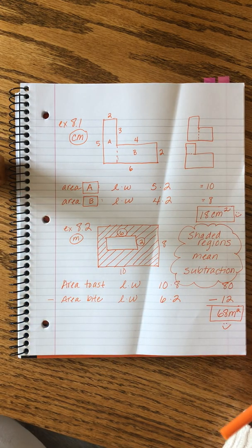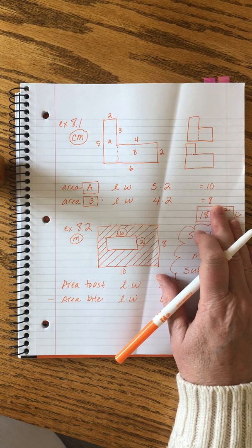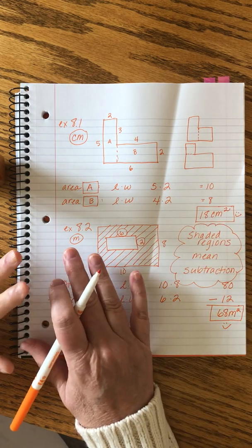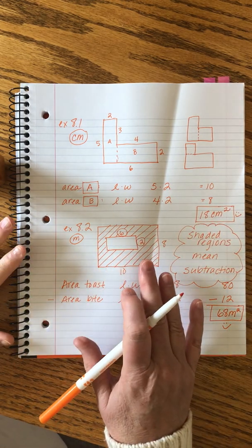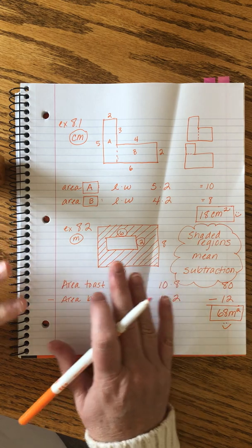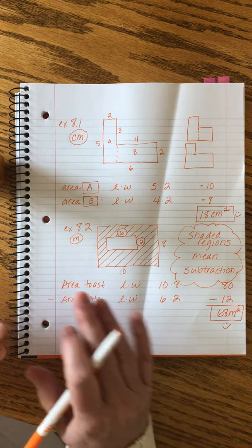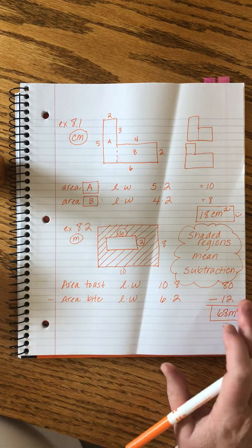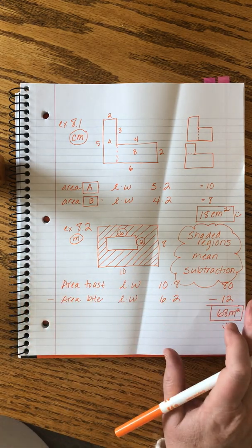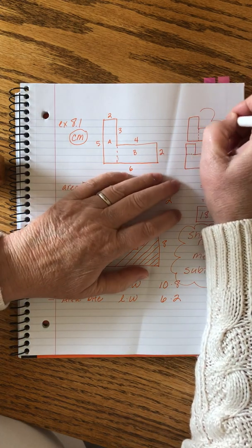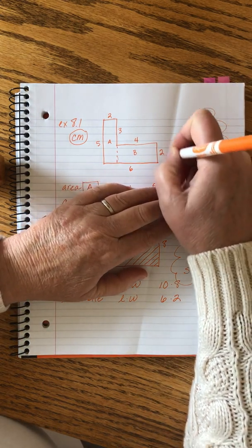Having this kind of a very intentional system is going to help you keep your thoughts organized. Later, we're going to have more complicated shapes, and we're going to be using lots of different formulas. You probably remember this from last year. It's very important that you keep your work organized neatly so that you don't lose your mind in the middle of all these details. So pay attention.